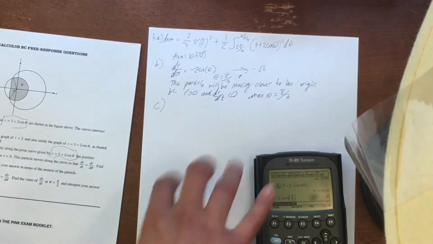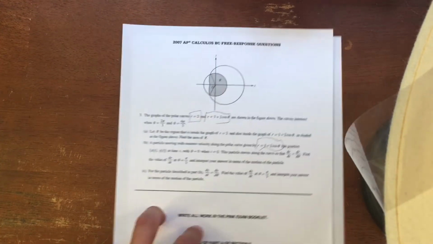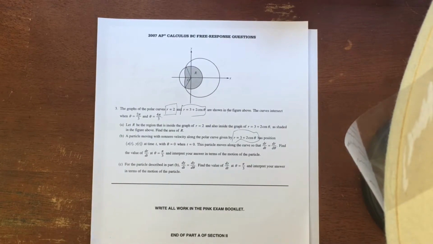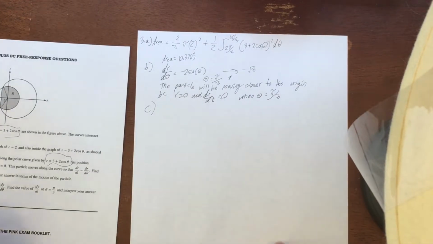Let's take a look at part C. Part C is going to be basically the same question with a little polar twist to it. For the particle described in part B, dy over dt is equal to dy over d theta. Find the value of dy over dt at theta equal to pi over 3 and interpret your answer in terms of motion of the particle. So basically the same question, just with a little polar twist, as I said before.